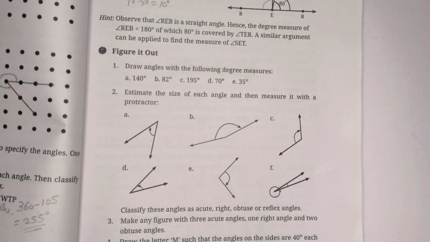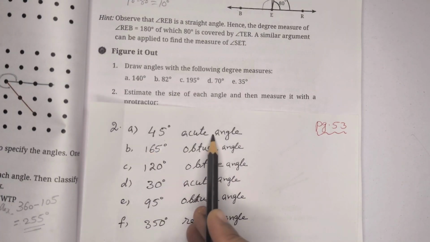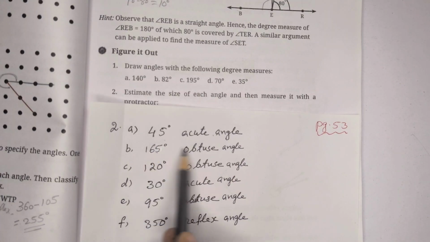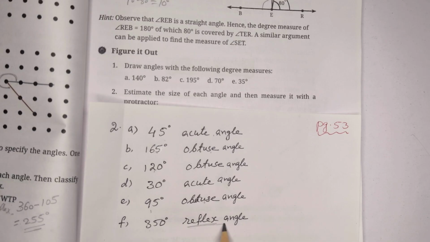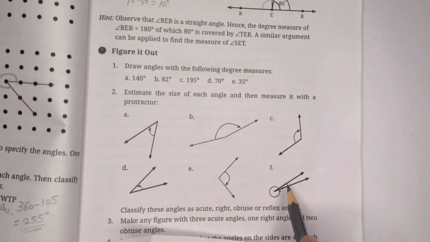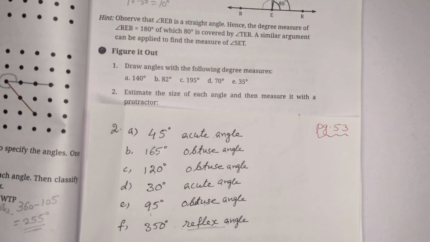You can mark the measures the same way. 145 degrees, that is an acute angle. Second one 165 obtuse angle, 120 obtuse angle. 30 degrees acute angle, 95 obtuse angle, 350 last one, that is a reflex angle. Which angle are we getting here? 10 degrees. So 360 minus 10, we will get 350.